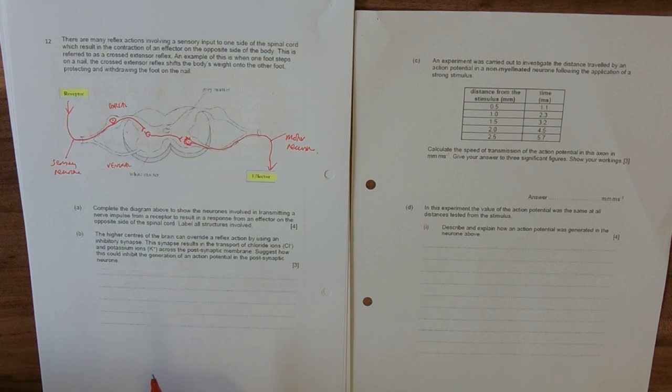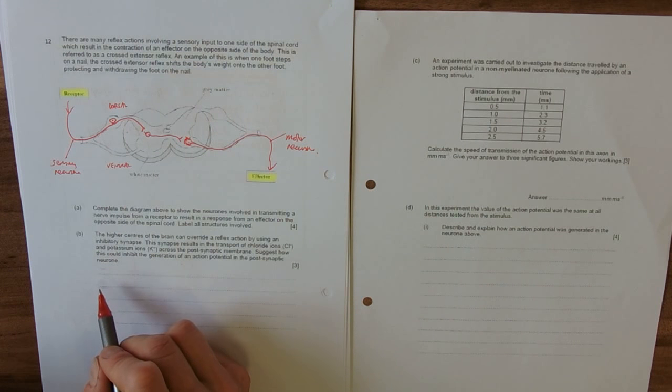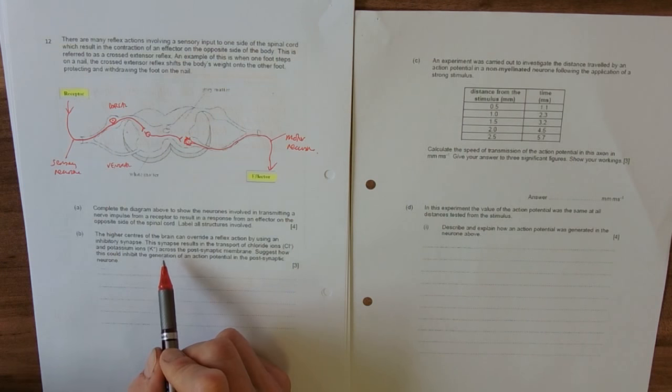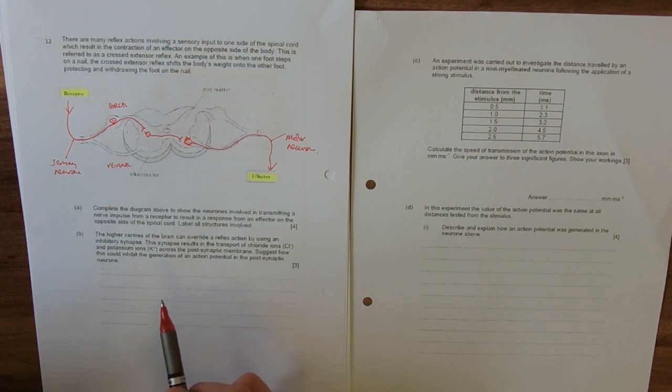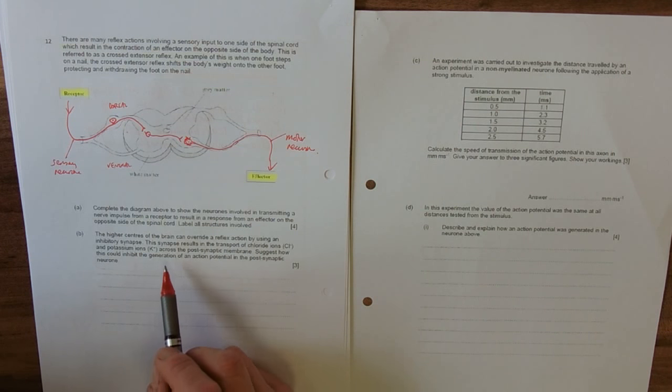Wow, that was tricky. The higher sense of the brain can override a reflex action by using an inhibitory synapse. So you don't necessarily know a lot about inhibitory synapses, but they give you all the information here that you need to answer a question. The synapse results in the transport of chloride ions and potassium ions across the postsynaptic membrane.